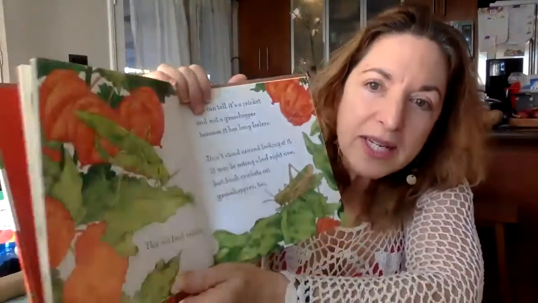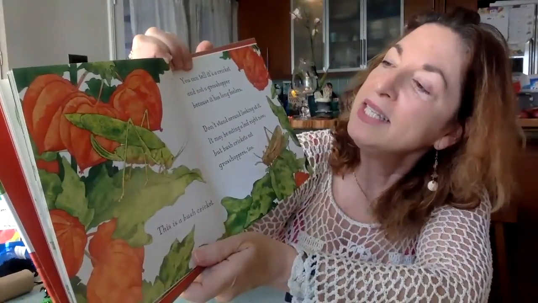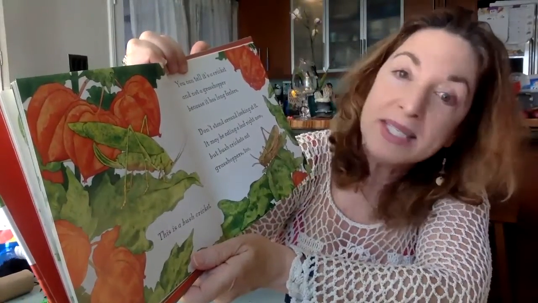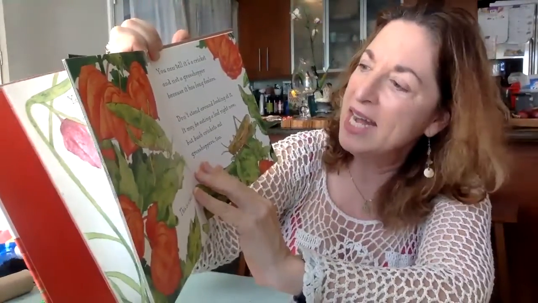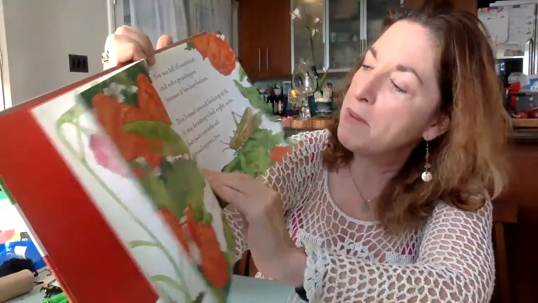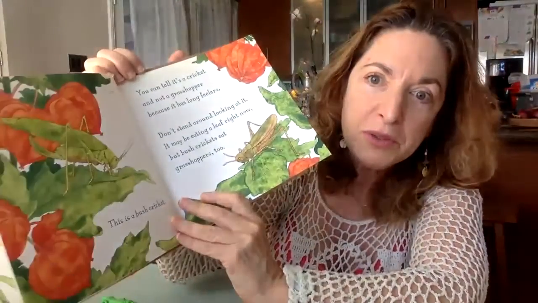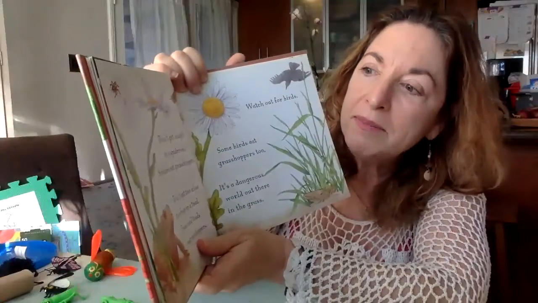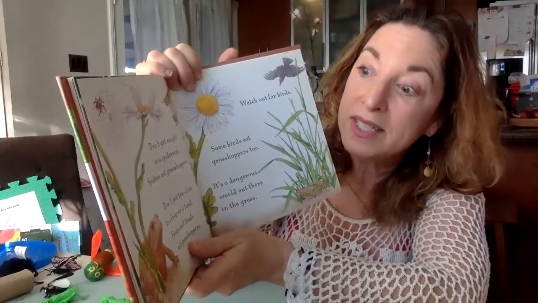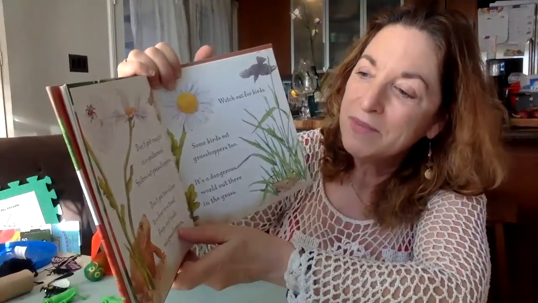This is a bush cricket. You can tell it's a cricket and not a grasshopper because it has long feelers. Look at those long feelers. It may be eating a leaf right now, but bush crickets eat grasshoppers too. Uh-oh. Don't get caught in a spider web. In a spider web, spiders eat grasshoppers.